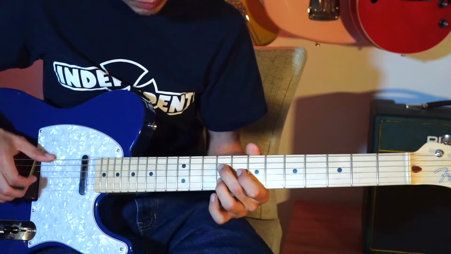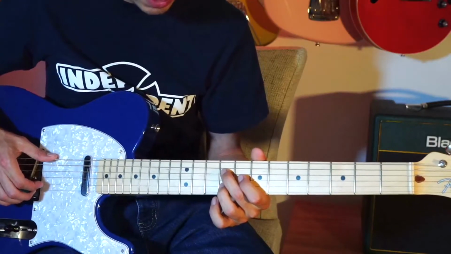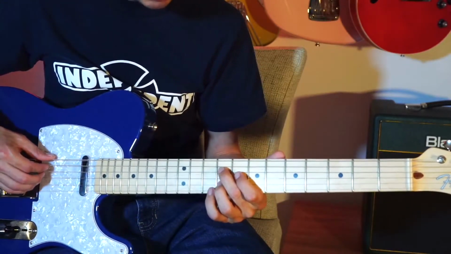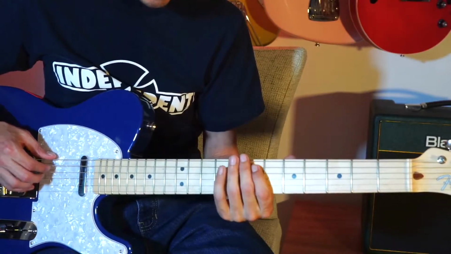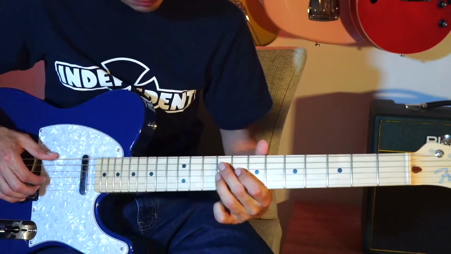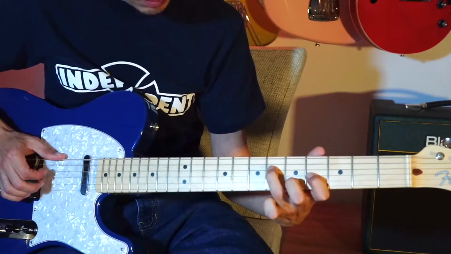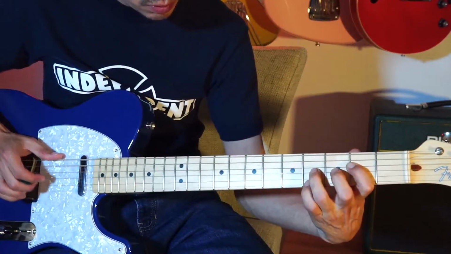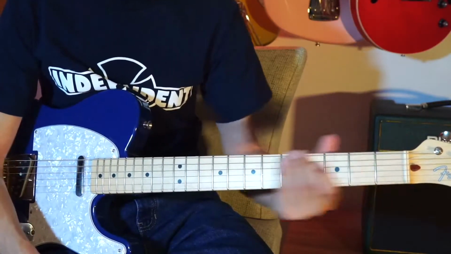So now we have 2 of the 3 notes. All we need is one more to make an E major triad. So we know this is an open E, and the 7th fret on the A string is also an E. Octave that to the 9th, and that's it. And that's that.